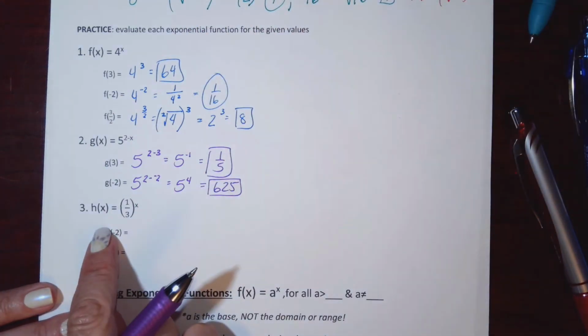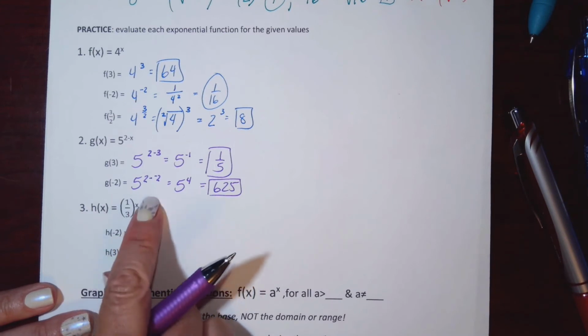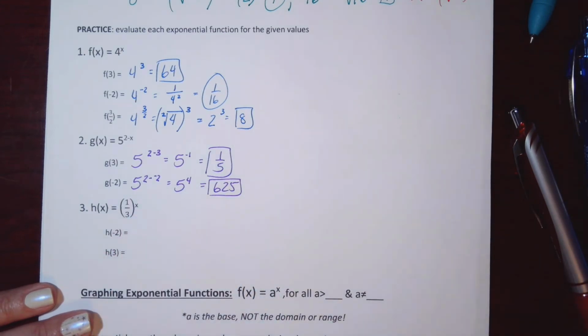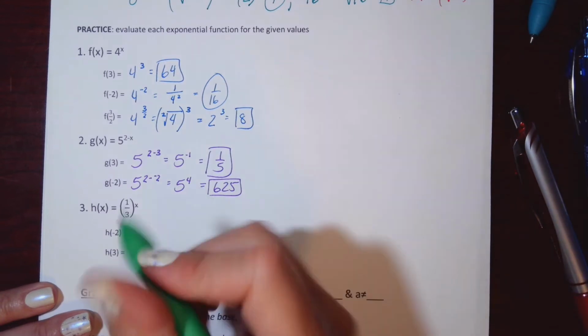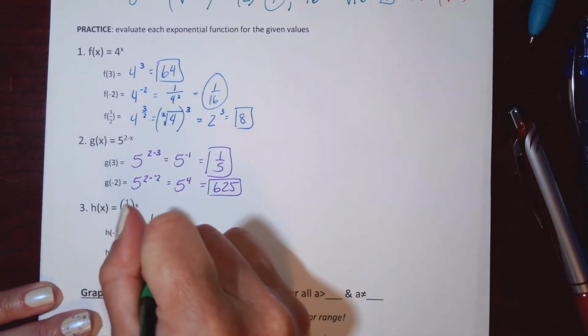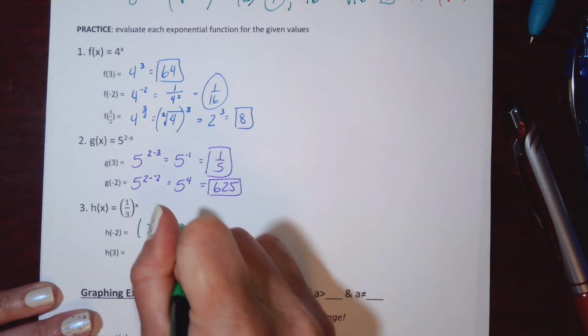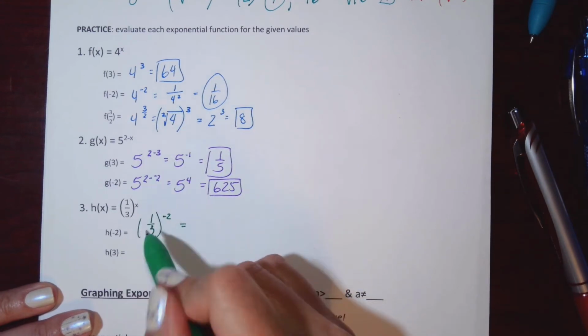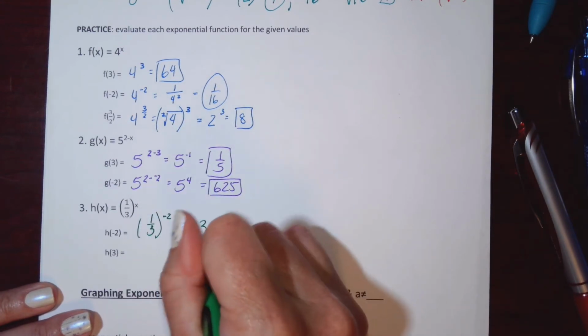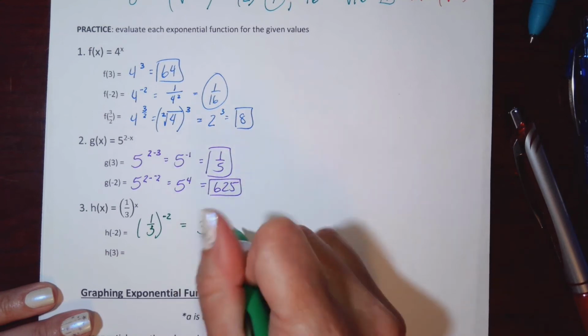And finally, I have h of x is 1/3 to the x. So my base is a fraction. I got to keep track of that. So I've got 1/3 in parentheses to the negative 2. Negative exponent tells me to flip the base. If I flip a third, it's just 3. I still need to raise it to that power.